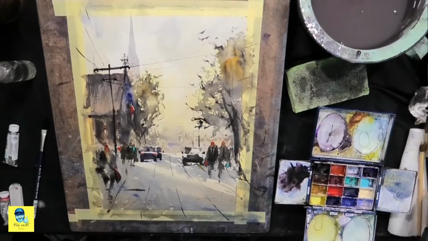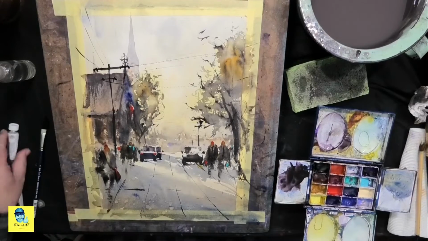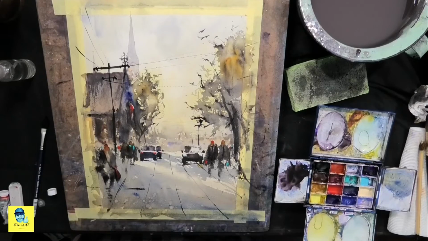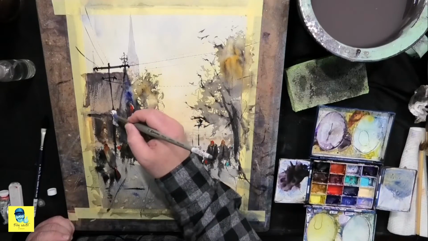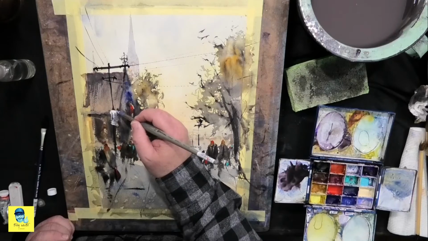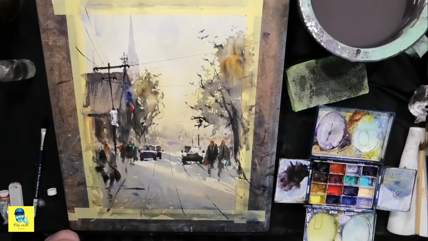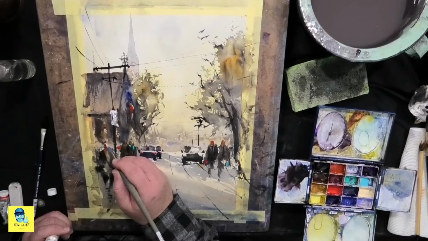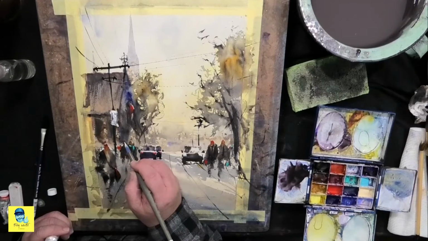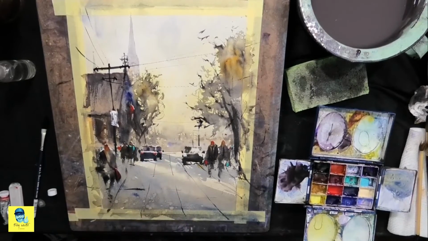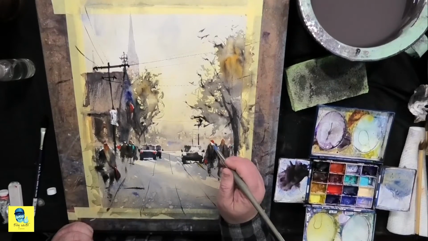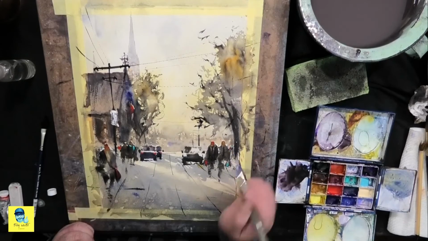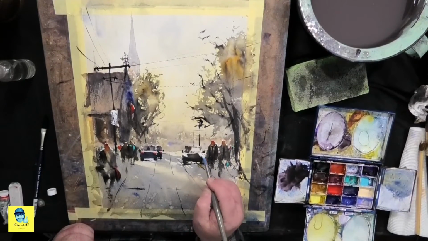You know, you can do things like, here we go, why not? Let's just, there's a sign on the telegraph pole. There, and I'll put something else on that. But, you know, put your highlights on the heads and shoulders of your people. Your cars, the headlights.